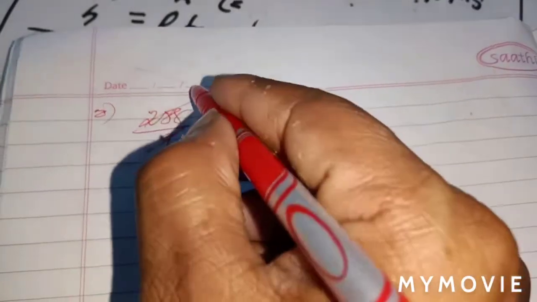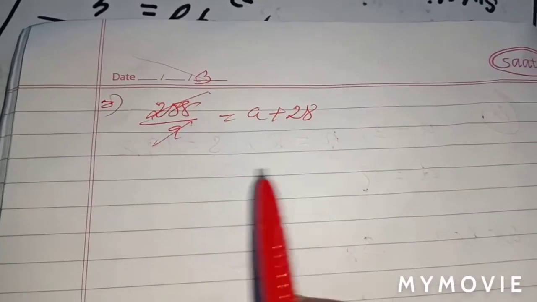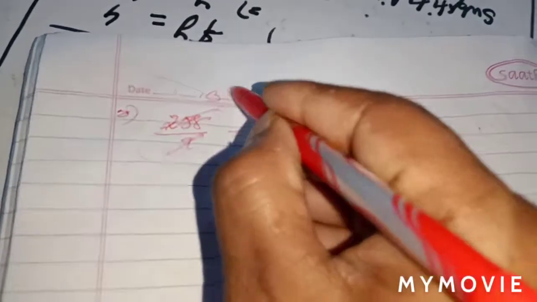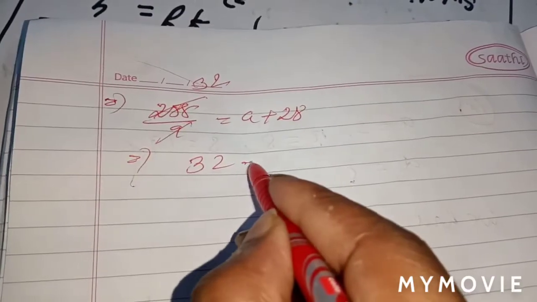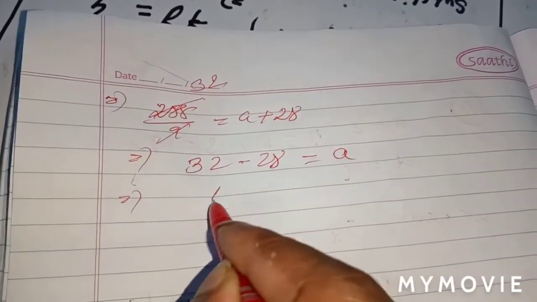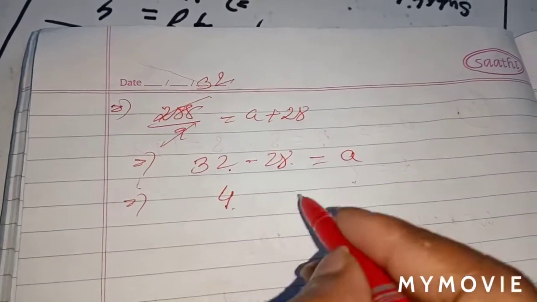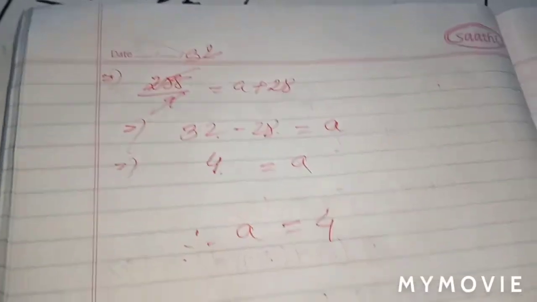If you divide 288 by 9, what will you get? 9 3s are 27. What is left? 1, 18. 9 2s are 18. So 32. If you transfer 28 to the other side, it will be minus, then A is how much? It will be 4. Therefore A is equal to 4. So I hope all of you understood.